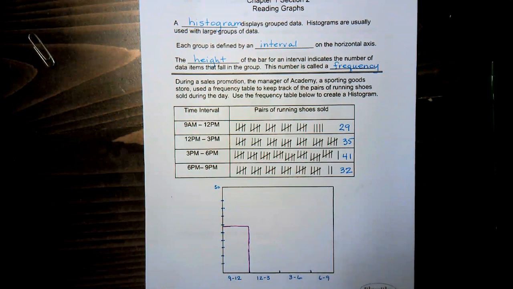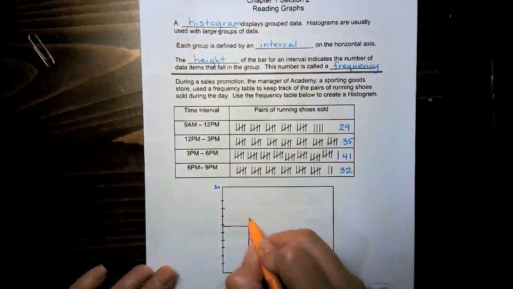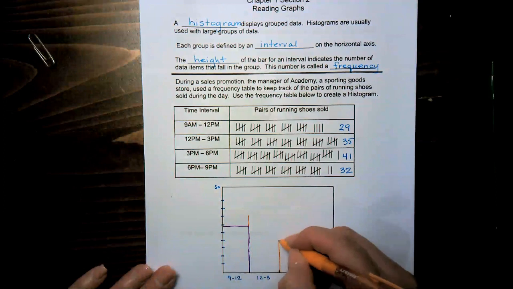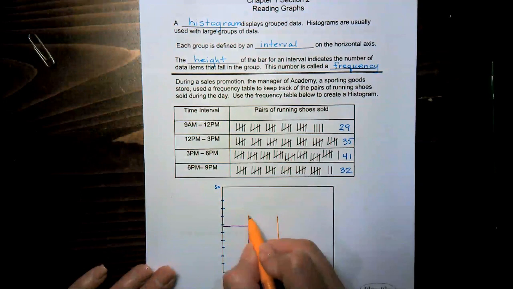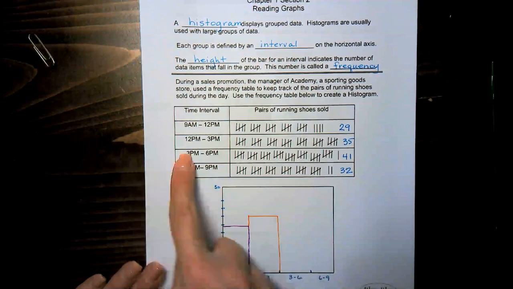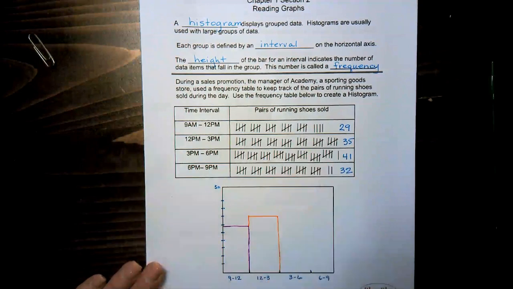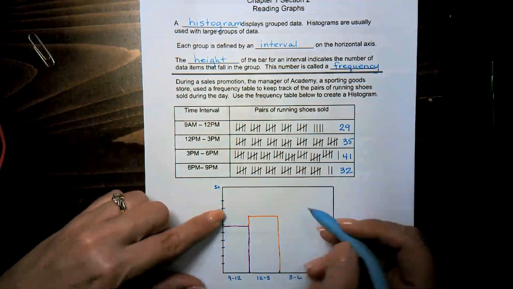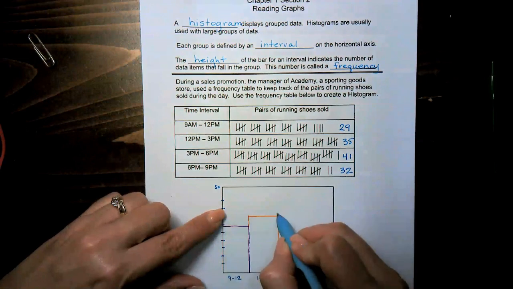Okay. Then next, let's do between 12 and 3. That's 35. So we need to go all the way up to this height there. There we go. And then had a big time between 3 and 6, which will be my 41. So that's my 35, 40. We need to go a little bit higher than that.